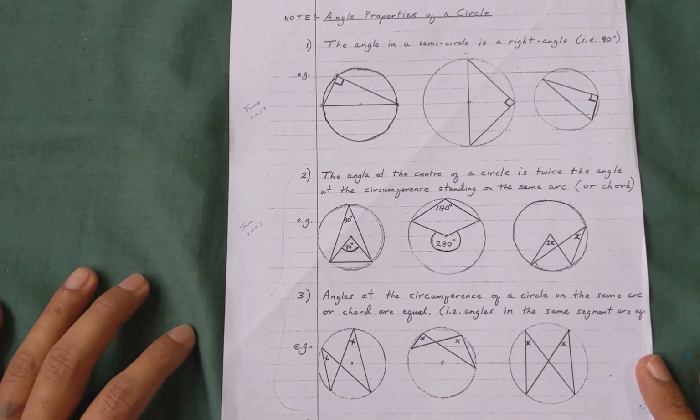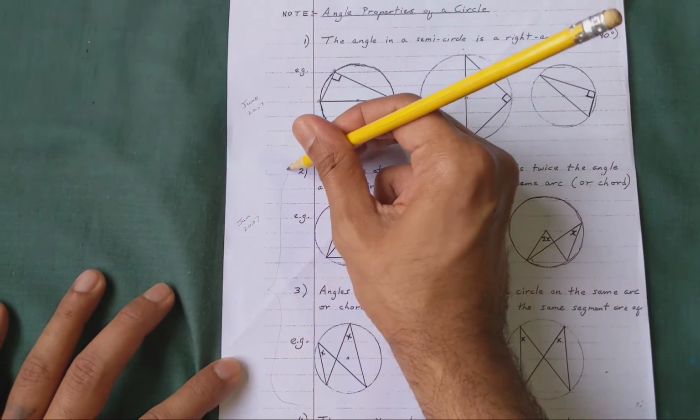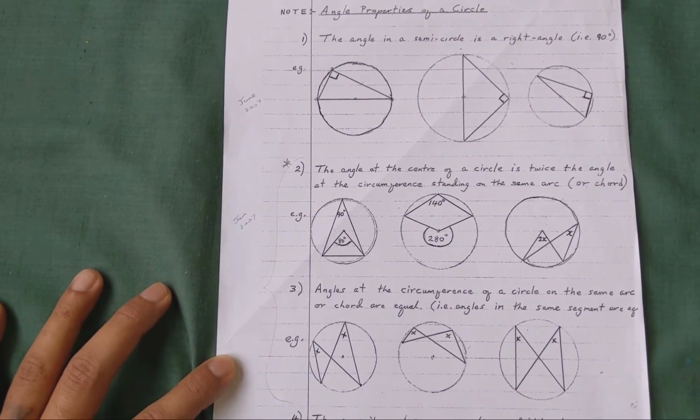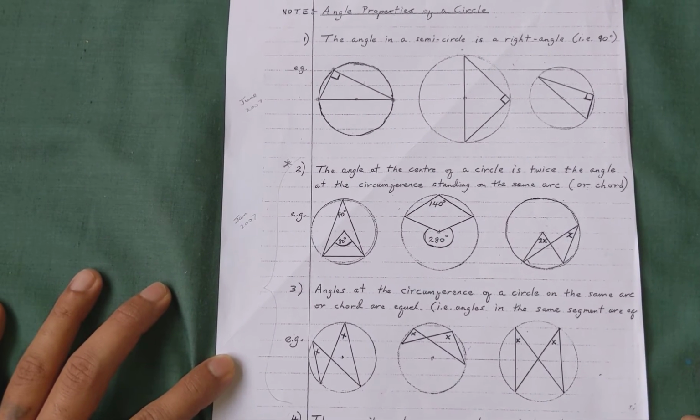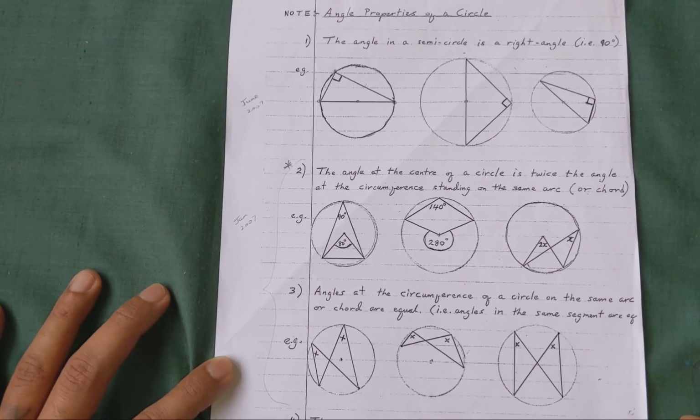Alright, so the next rule, rule 2, is one of the most popular rules. So you see this rule more often than others. Just like when you see the parallel lines, what's the first rule you look for? The Z shape or alternate angle. So this one pops up quite a lot, and it can pop up in different forms.